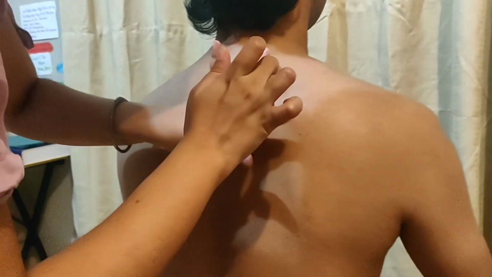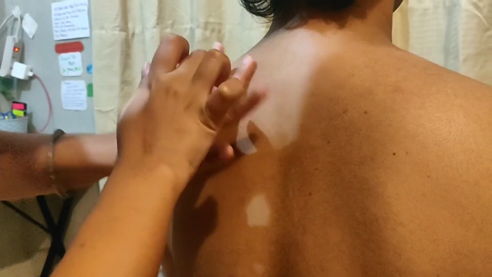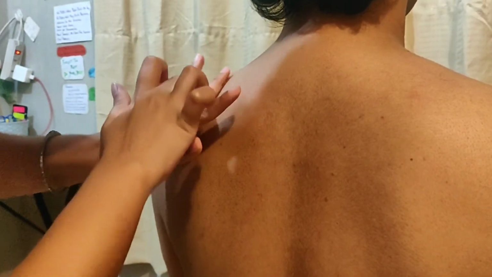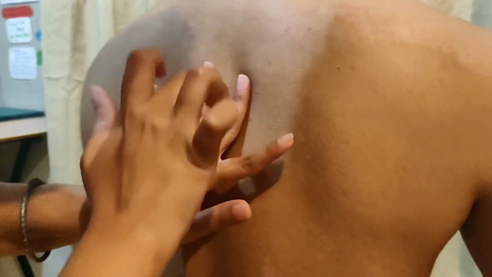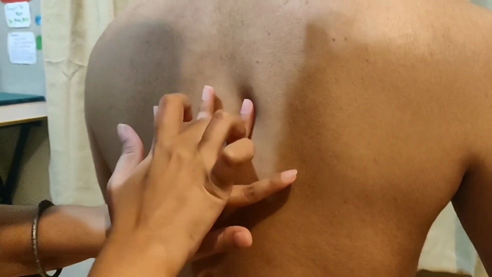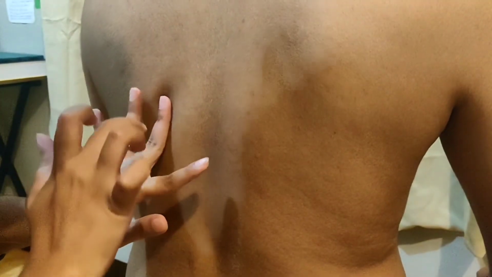We start percussion of the chest in a systematic manner, moving down the thorax and side to side. This is called the ladder-like pattern. By this, we identify and locate the area and quality of any abnormal percussion note.